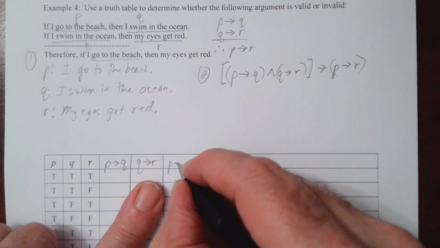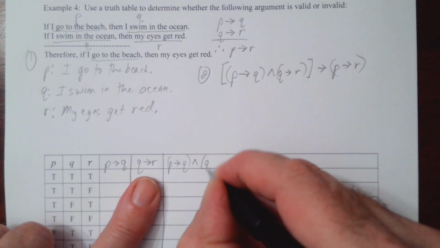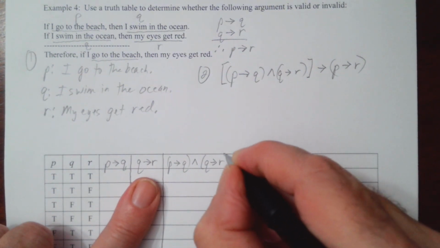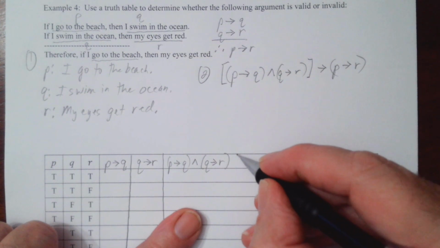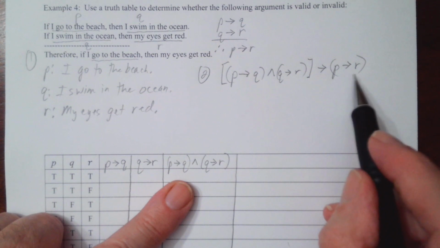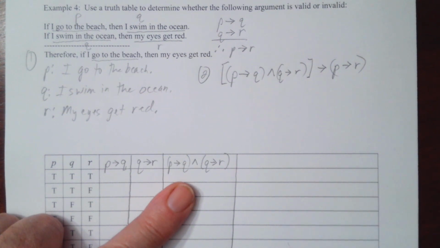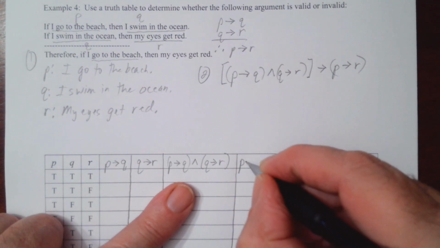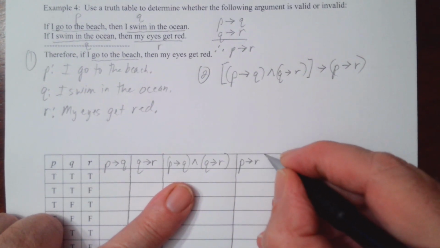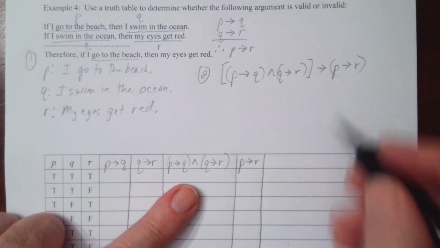P implies Q and Q implies R. And then finally, we want to know if that statement implies P implies R. So we actually need P implies R here. We don't have that.